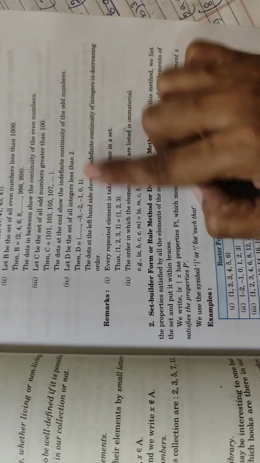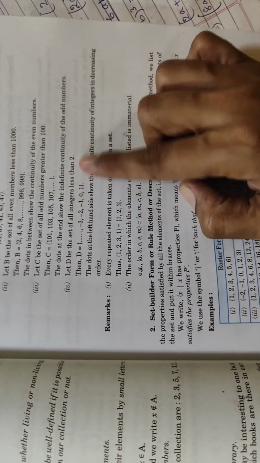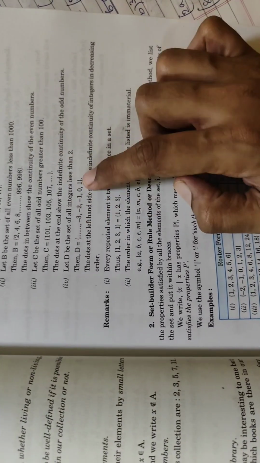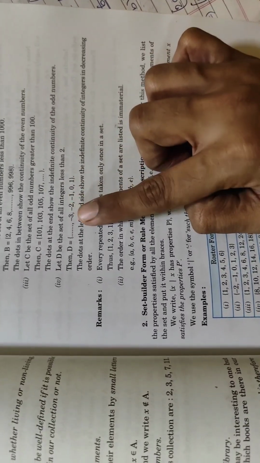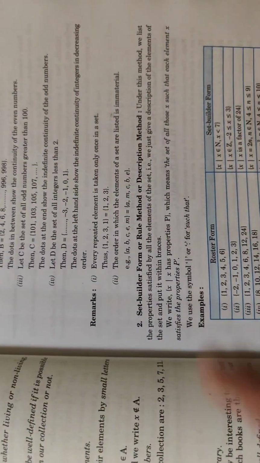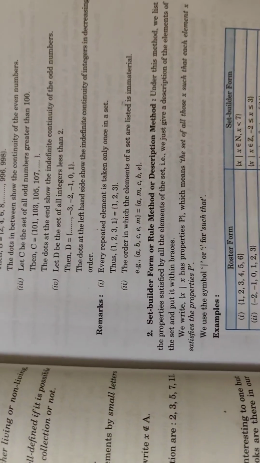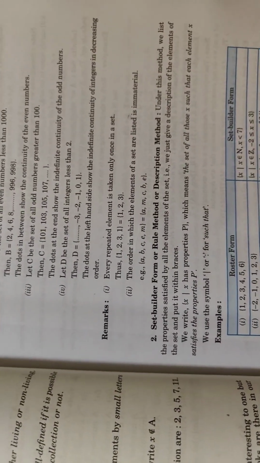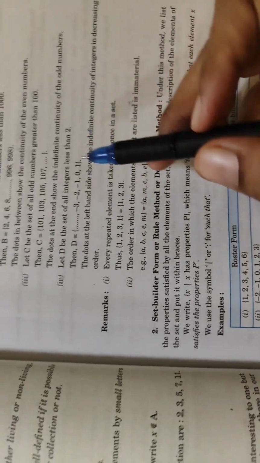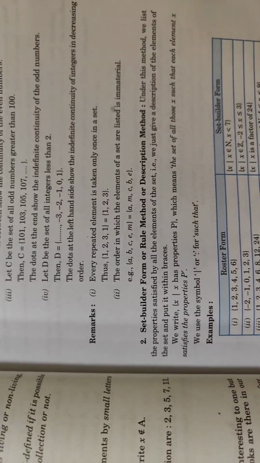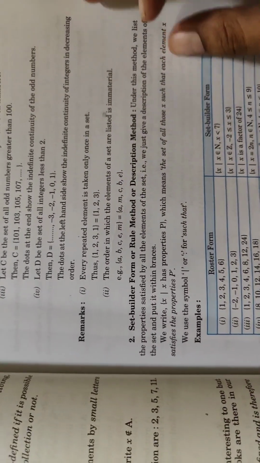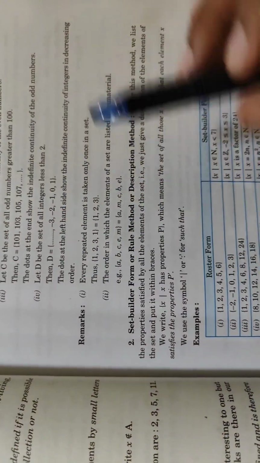So, the set of all integers less than 2. Less than 2 means 1, 0, minus 1, minus 2, minus 3, and on the left side all dots will come. Why? Because there is continuity in the integers. Why is this written reversed? Because integers go into the left hand side. We have to show the integers on the left hand side. That is why it is written reversed.